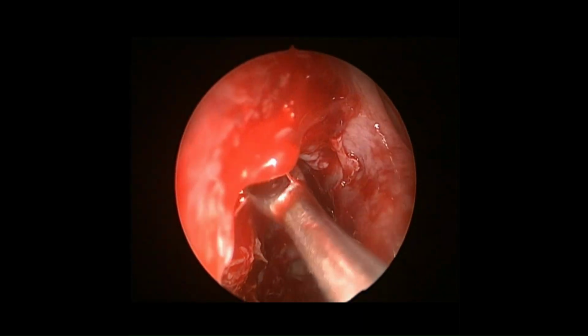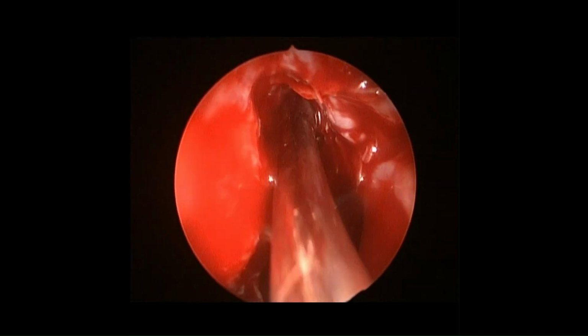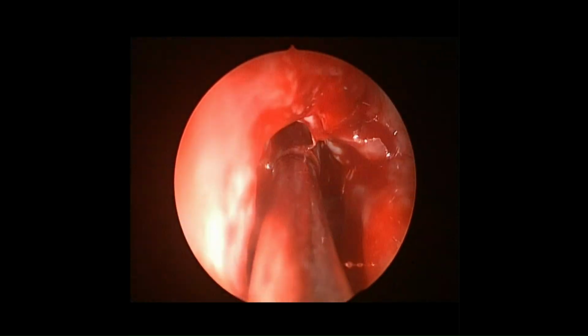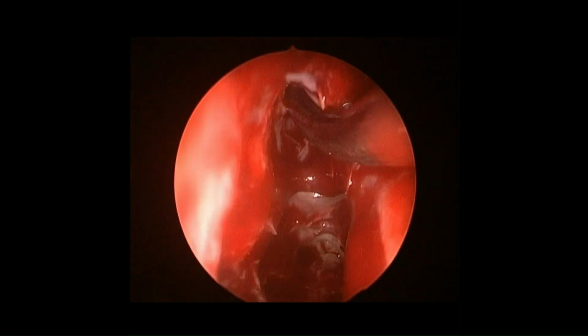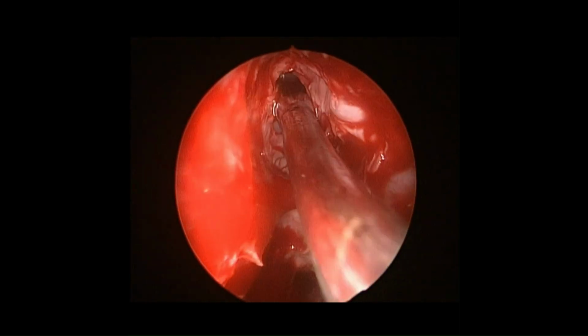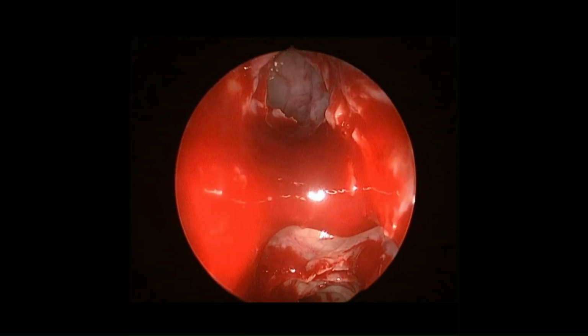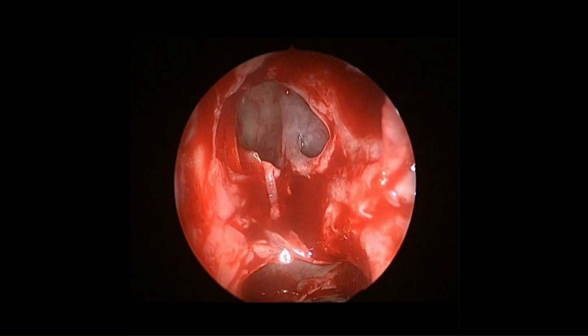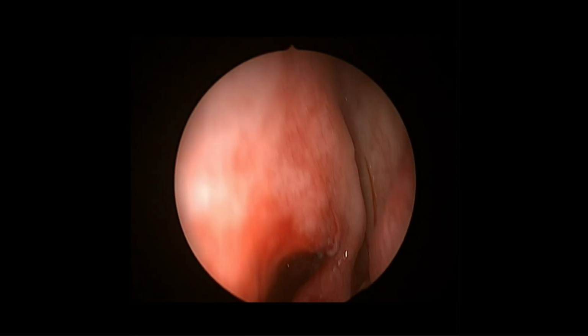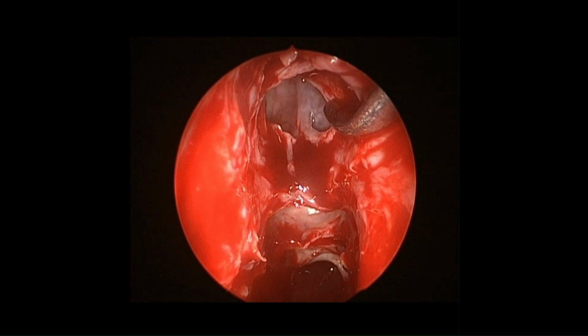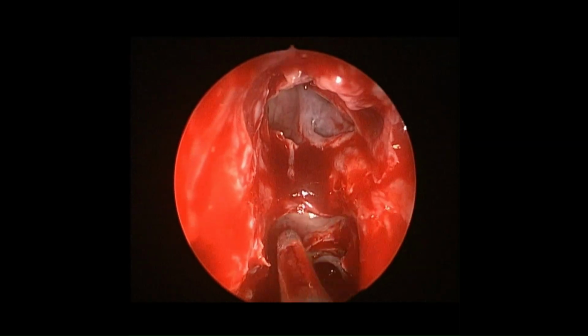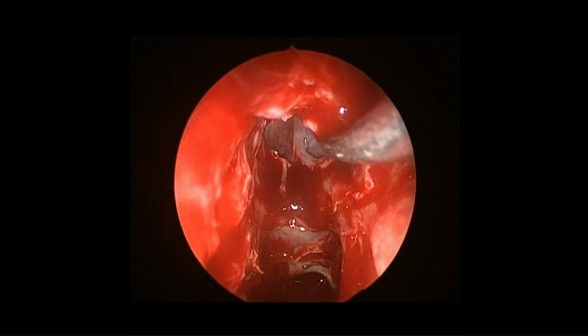The same steps are followed on the right side. First step is identification of the agger nasi cell. Second step is removal of the agger nasi cell. Next step is identification and widening of the frontal sinus ostium in medial and anterior directions. Care is taken to avoid injury to the lateral boundary at the orbit and the posterior boundary, the anterior ethmoid artery.